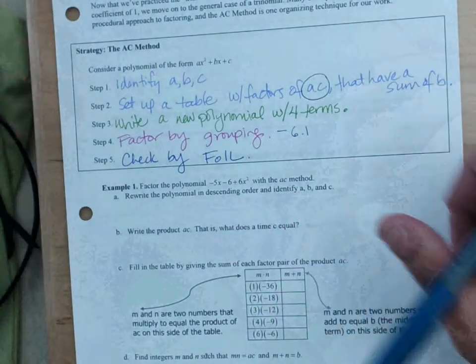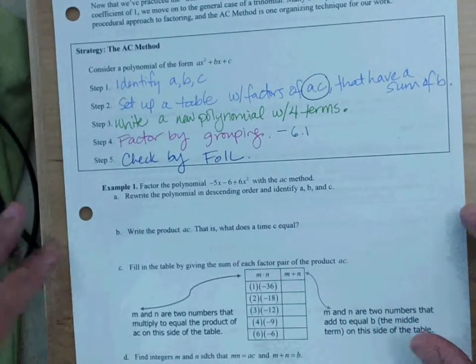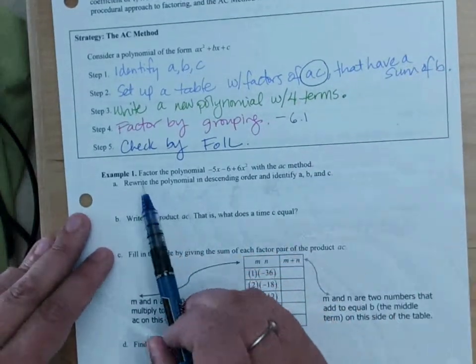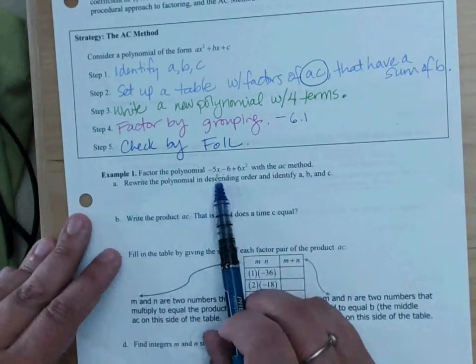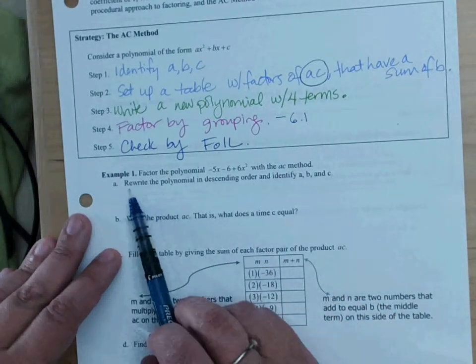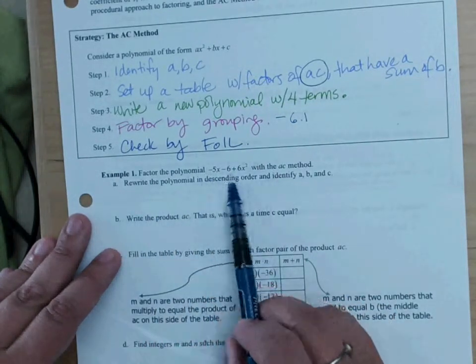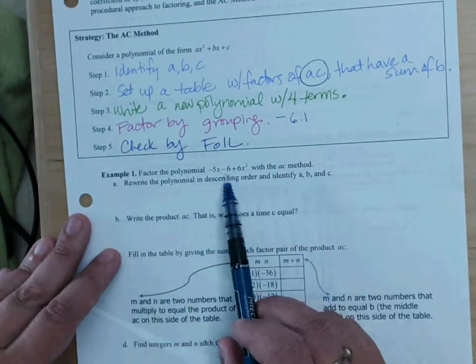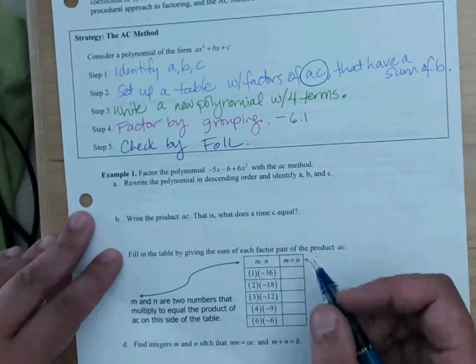So again, this sounds like, what is going on? Well, we have a very organized approach, so this will all make sense if I show you an example. We're going to factor the polynomial with the AC method. First thing we have to do is notice how messed up this polynomial is. So we want to always write it in descending order. If it's not written that way, what is the descending order?